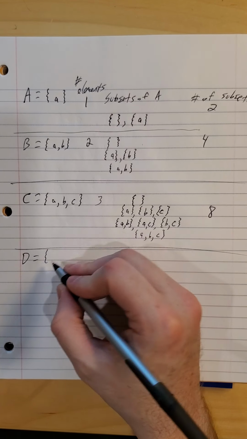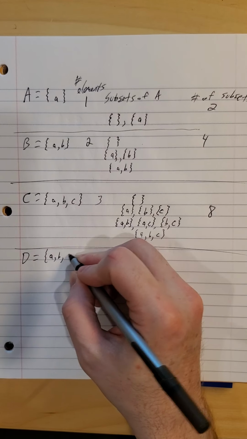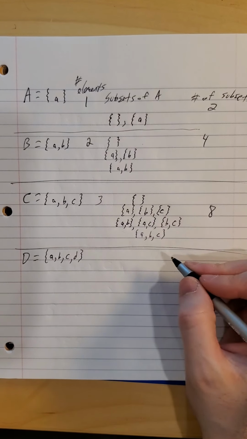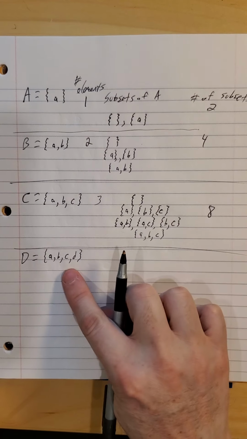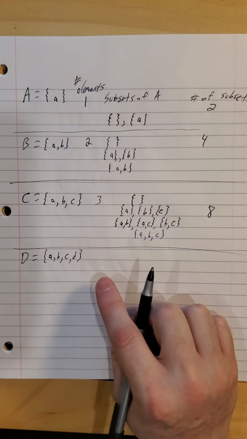So we'll try one last one, and then we'll go for how to know how many subsets there are. See if you can create all of the subsets for set D.